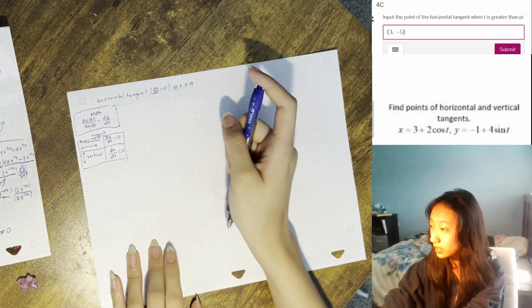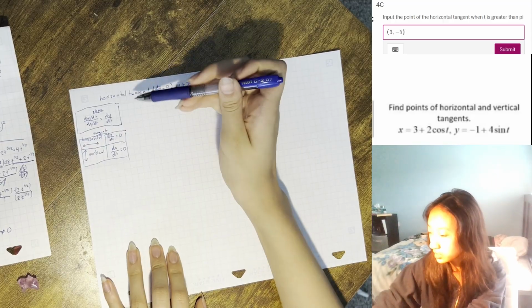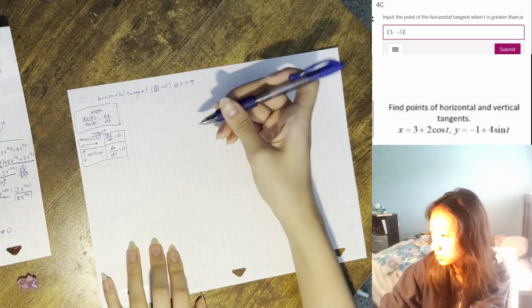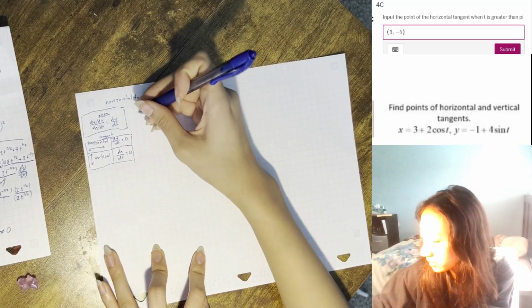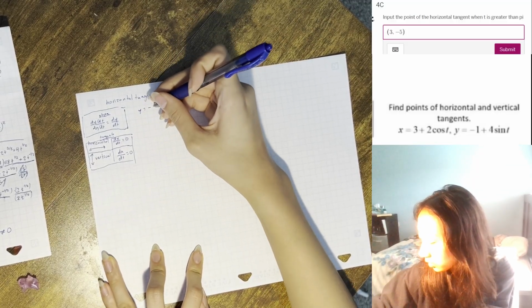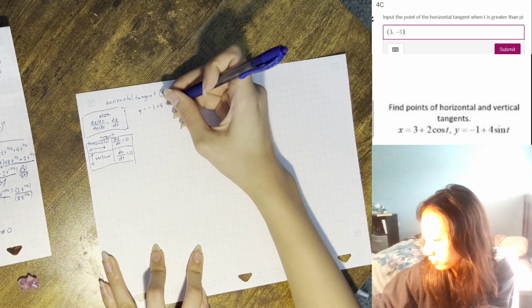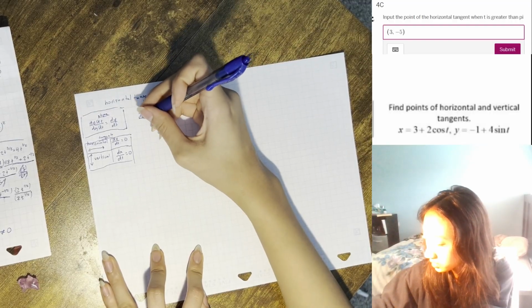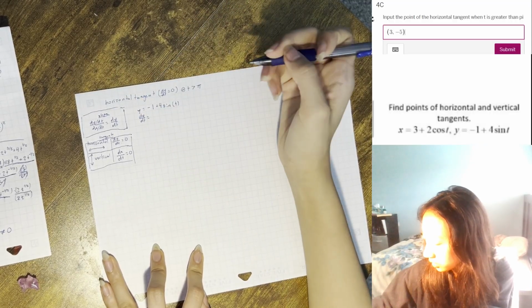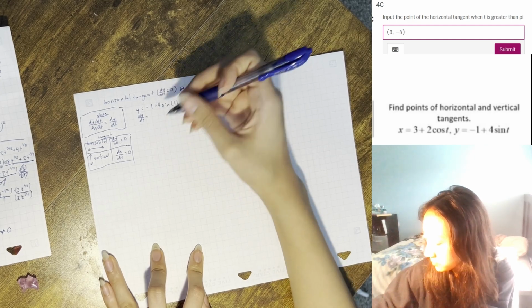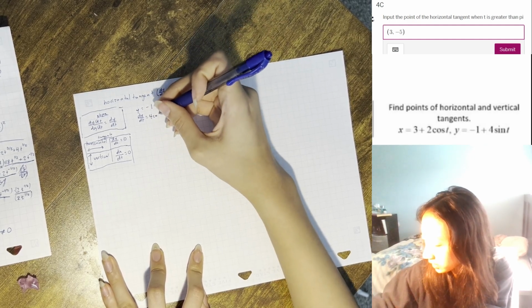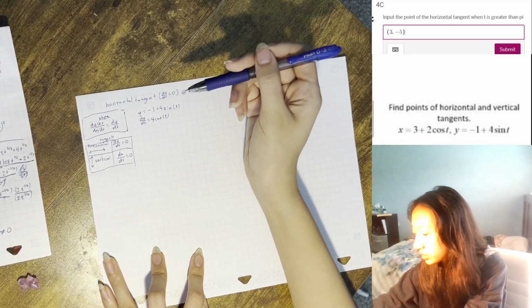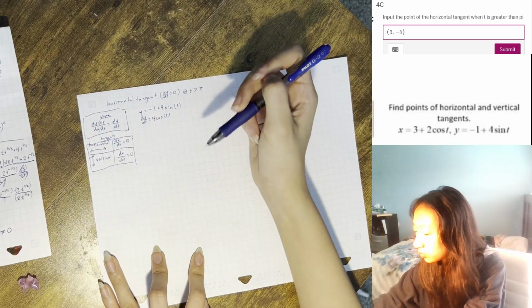Okay, so they want us to find the point of the horizontal tangent. So we're going to take this equation, dy over dt is equal to 0. In order to do that, we've got to find the derivative of y. And y is equal to -1 plus 4 sine of t. So let's take the derivative of this. It's going to be the derivative of sine, which is cosine. So this is going to be 4 cosine of t, right? And we're going to find when cosine of t is equal to 0.